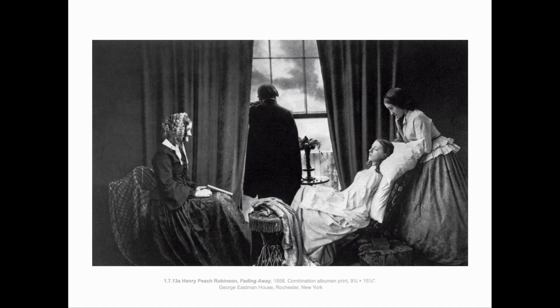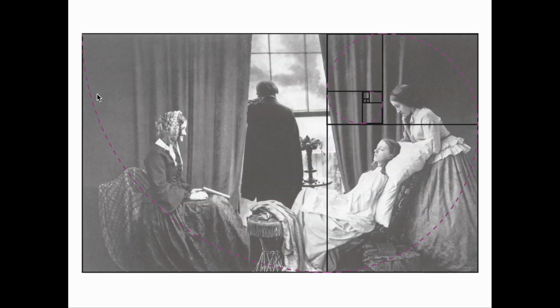And then lastly, let's look at Henry Peach Robinson, Fading Away. Robinson fused many different photographic negatives to create a new image. So this is a couple of different photographs combined together. Right hand drapes divide the photograph into golden rectangles. The spiral draws our eye to the dying young woman. If you can create this spiraling sense of proportion, it will draw our eyes on a path towards a focal point.